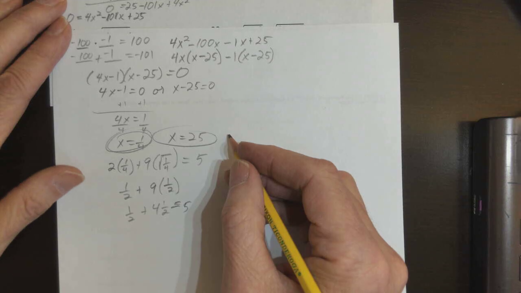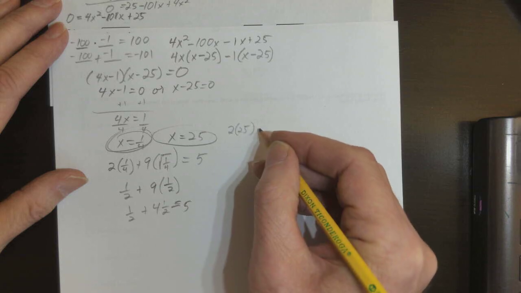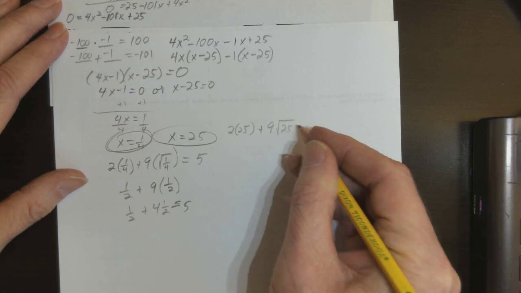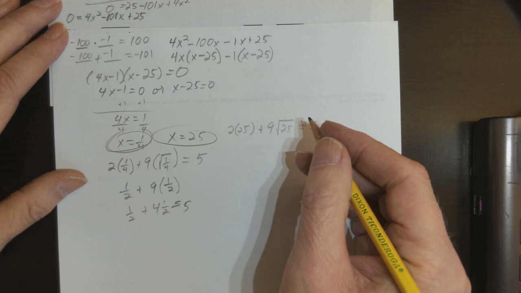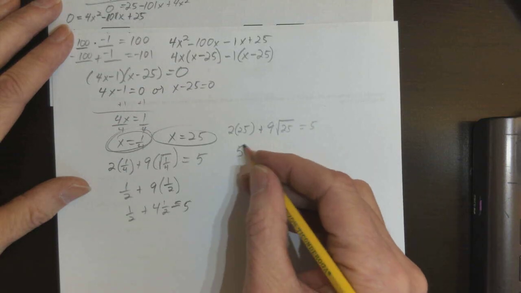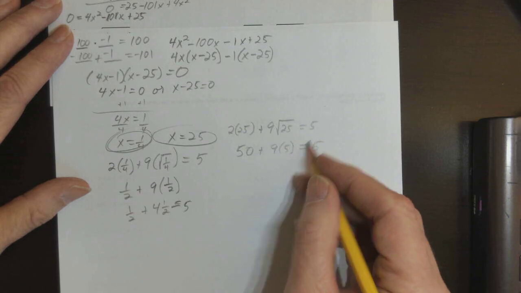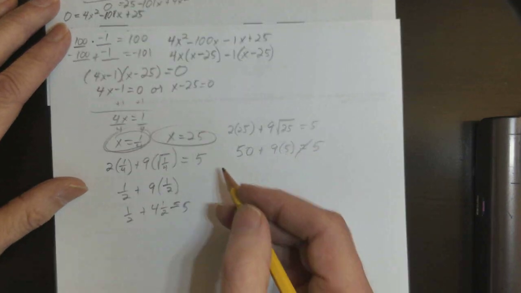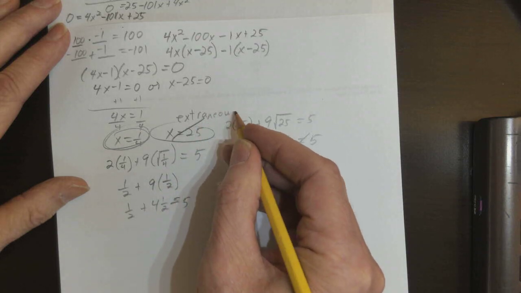Checking 25. 2 times 25 plus 9 times the square root of 25 equals 5. Okay, that's 50 plus 9 times 5 equals 5. It doesn't. That doesn't work. 50 plus 45 is not 5. 50 minus 45 is, but not. So this one is extraneous, and we will state that.